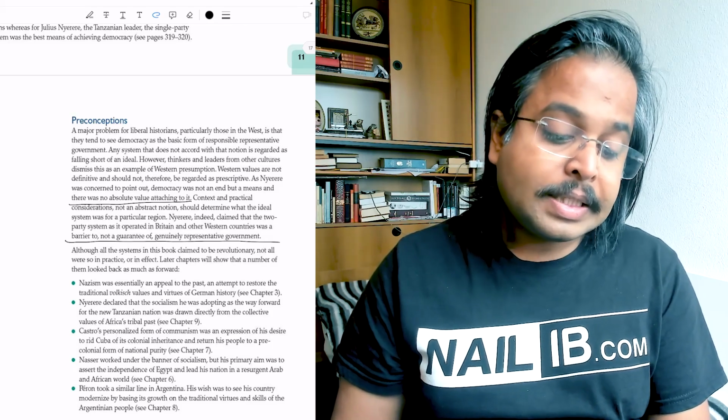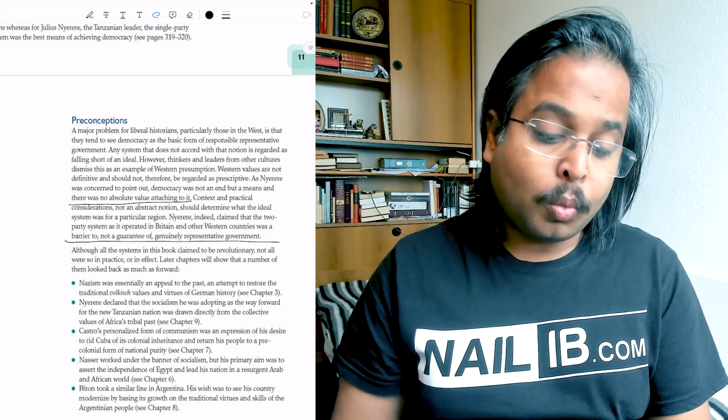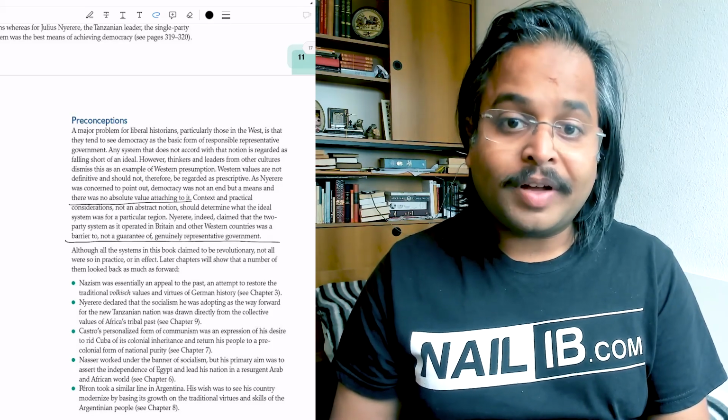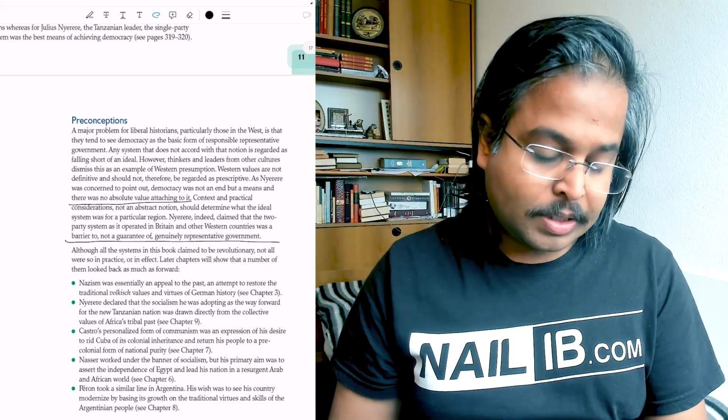For example, Nazism was essentially an appeal to the past in an attempt to restore the traditional Volkisch values and virtues of German history. So the folkish values, the values of the people, was something that the Nazis were very, very interested in bringing back from the past, from a glorified past.